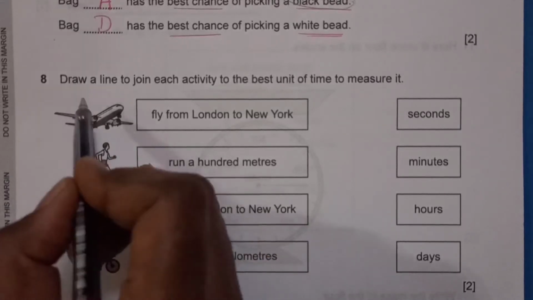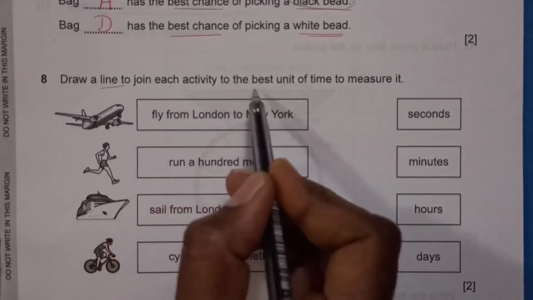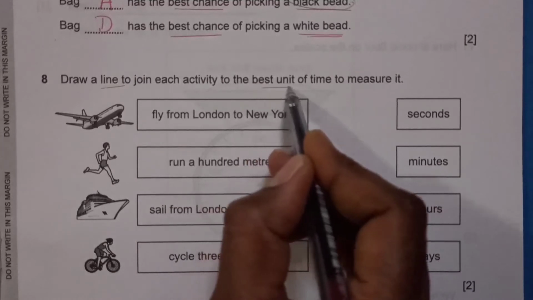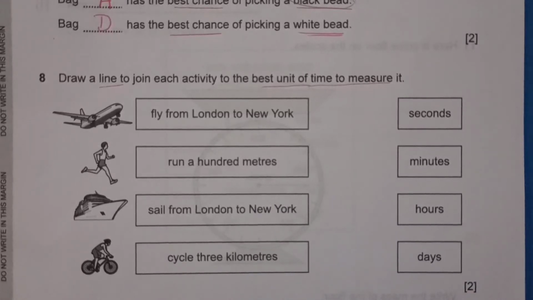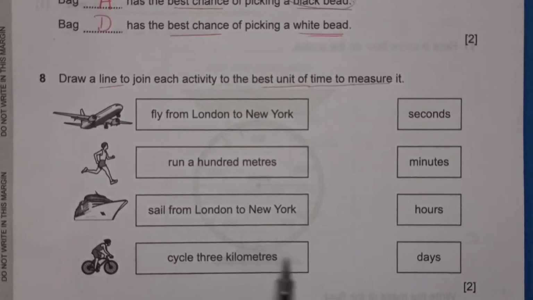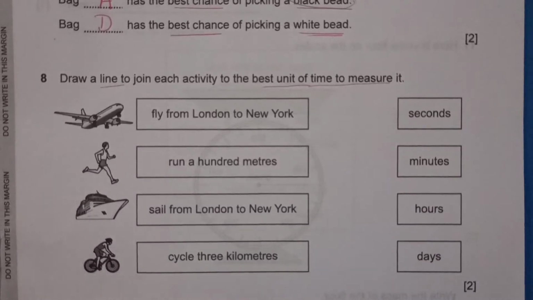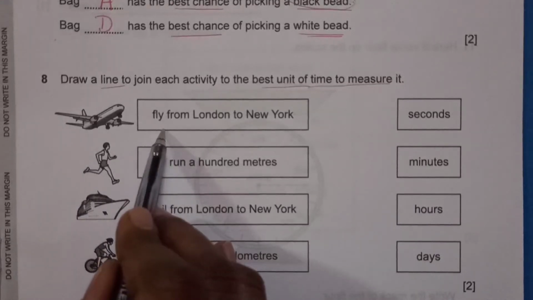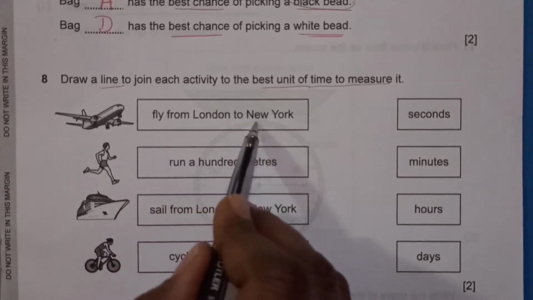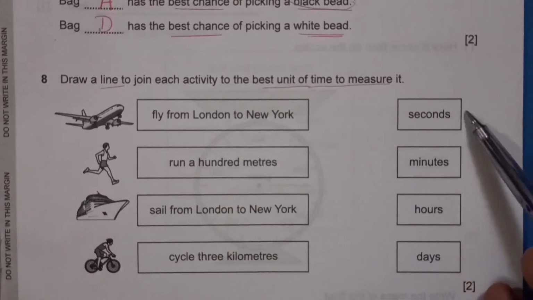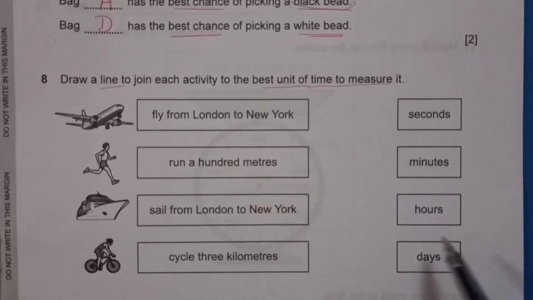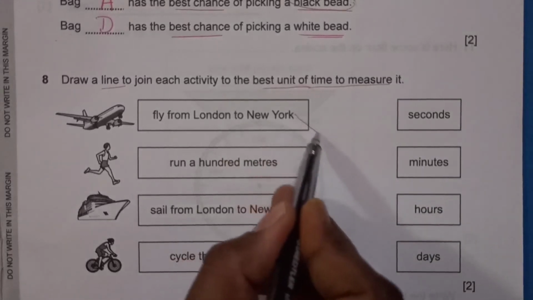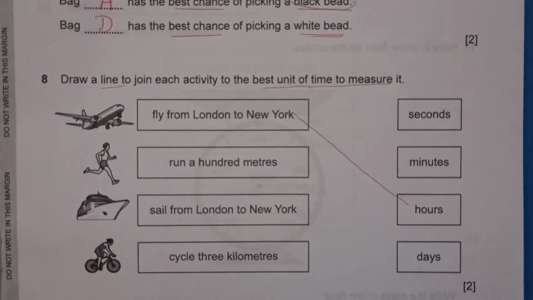Question 8. Draw a line to join each activity to the best unit of time to measure it. So here are the units. Here is the activity. So we need to see which one will match on the right hand side. The first one is fly from London to New York. So flight cannot be in seconds. It cannot be in minutes. It's London to New York, so it can be in hours. So this will be joined to the hours.